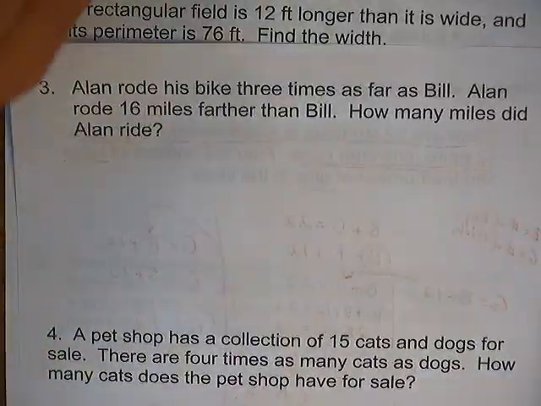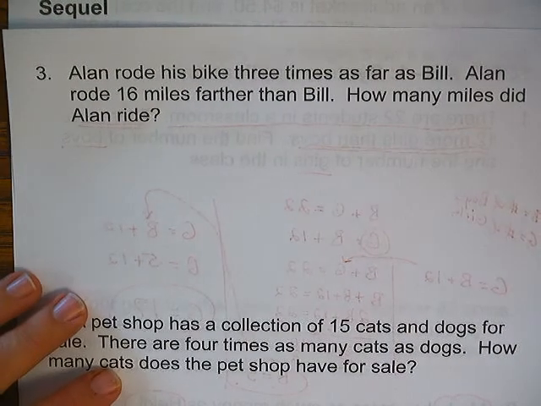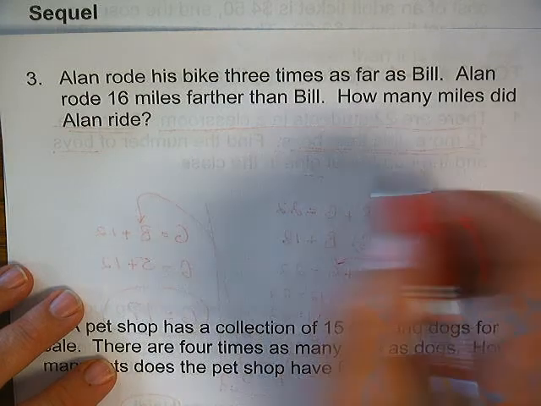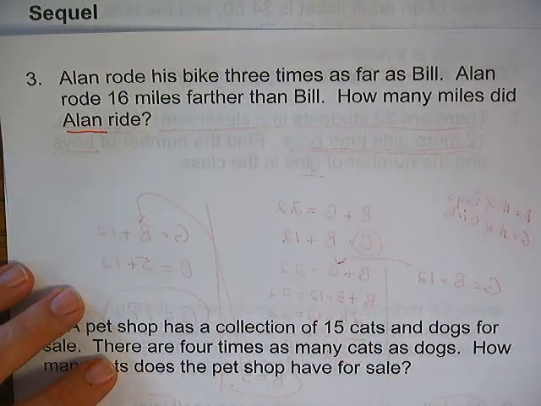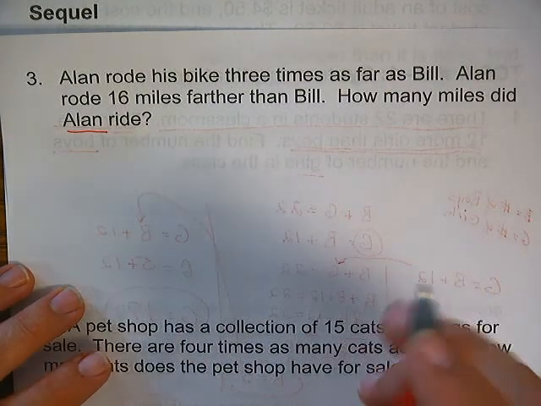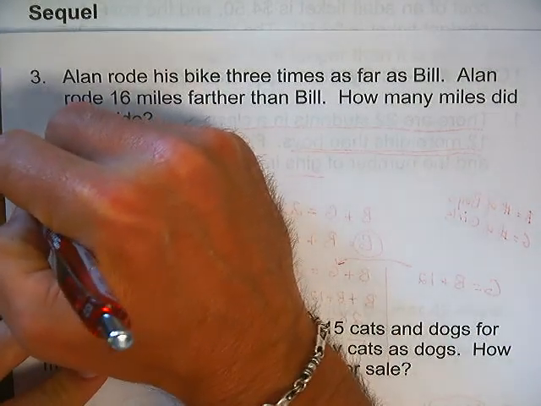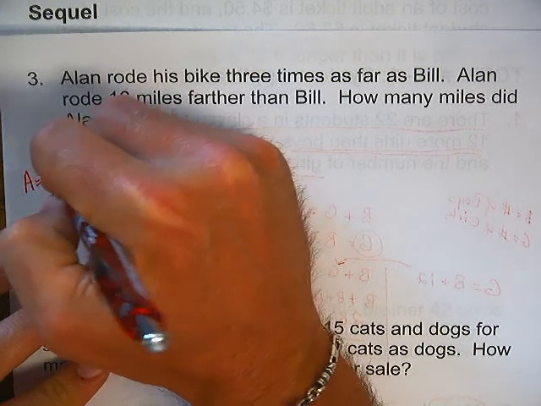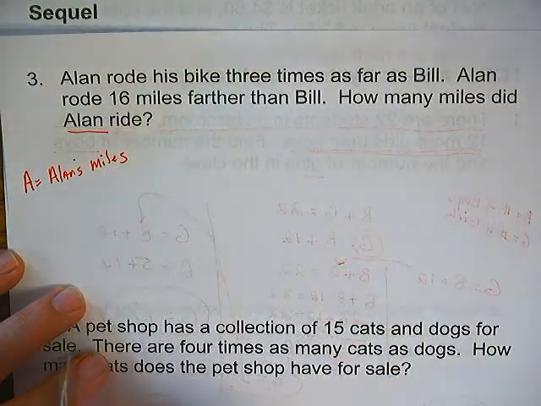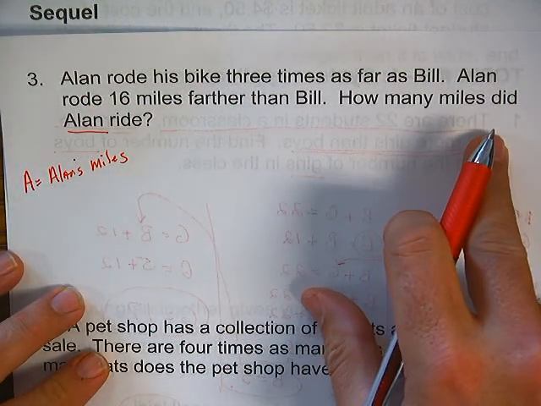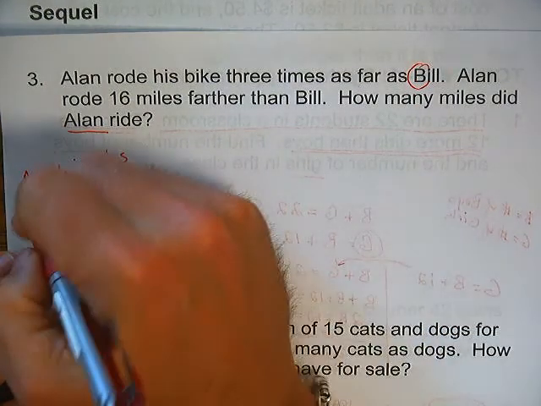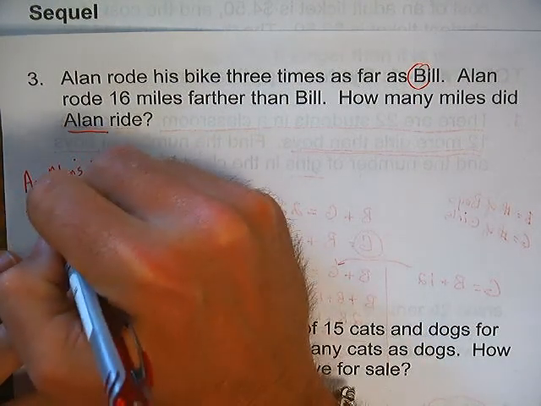Okay. Read through this. When you get to the last sentence, it says, how many miles did Alan ride? That tells us one of the variables. We know we're trying to find out how much Alan rode. So I'm going to use an A for Alan's miles. Now read the rest of it and find the other variable that we don't know. Okay, and once we read that, we notice it's Bill. So B for Bill's miles.